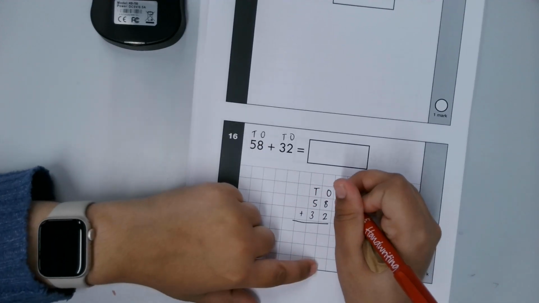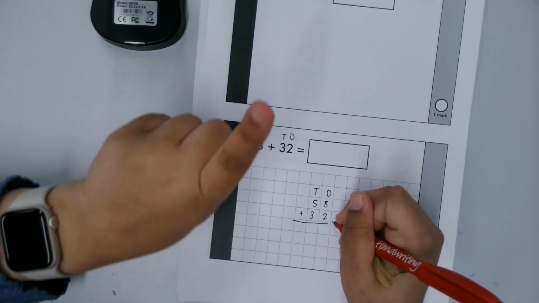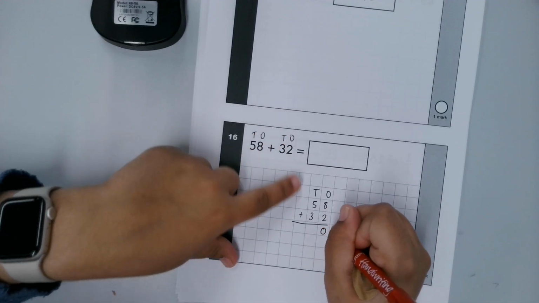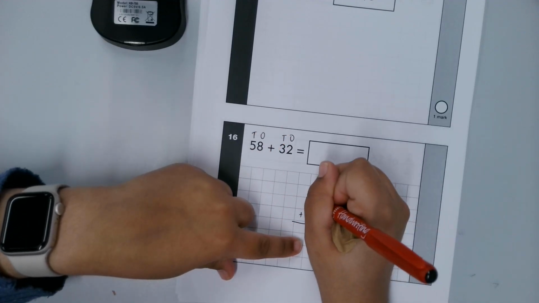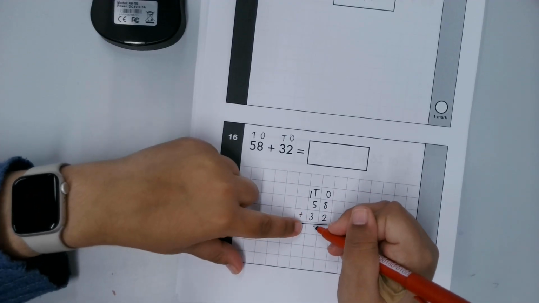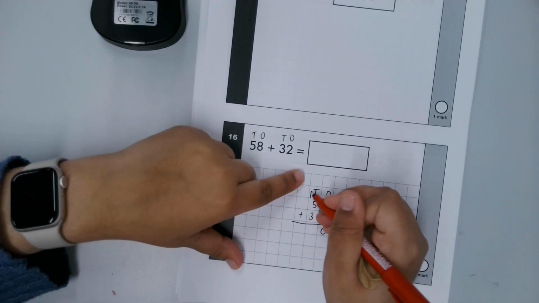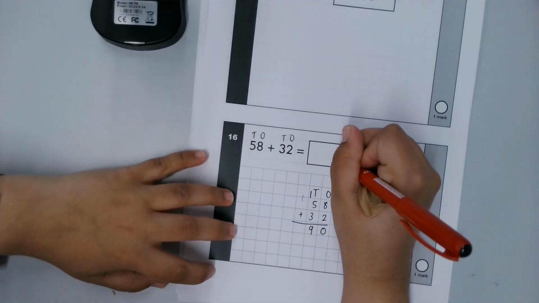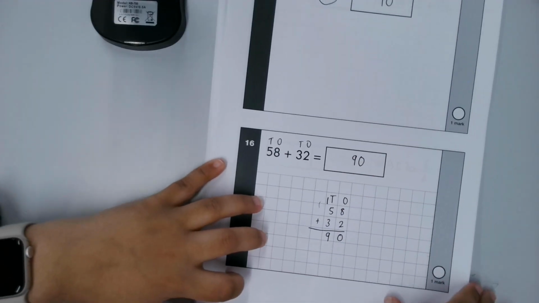So I know in 10 there is 1 ten and 0 ones. So I'm going to add my 0 here and regroup into my tens, adding on 1. Now I'm going to do 5 add 3, which is 8, not forgetting about that regrouped 10, which gives us 9. 58 add 32 equals 90.